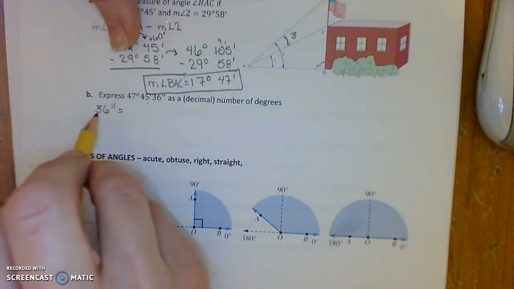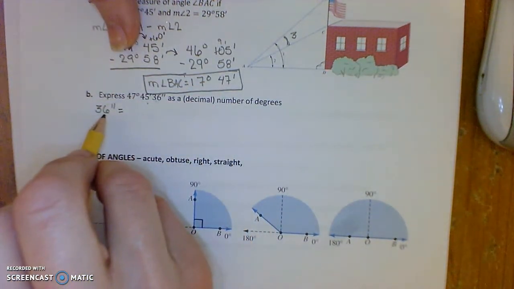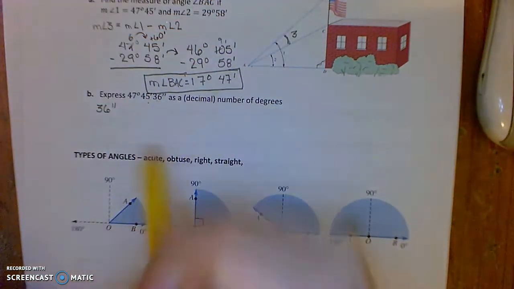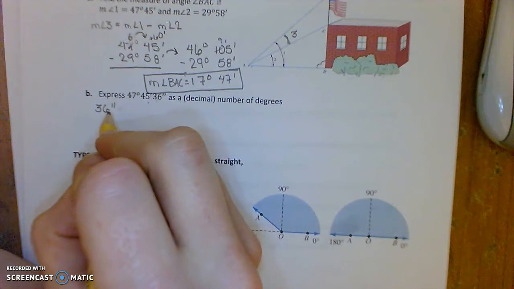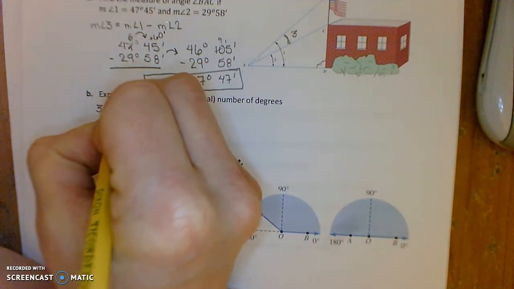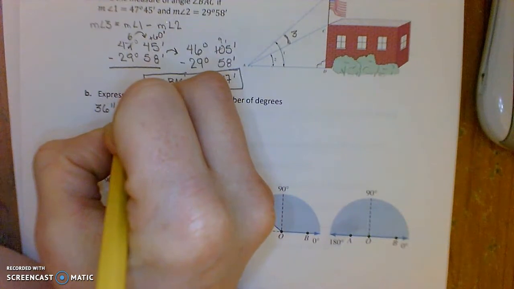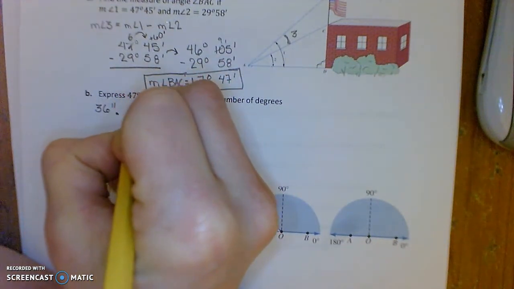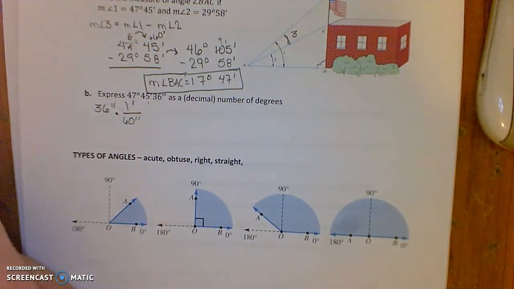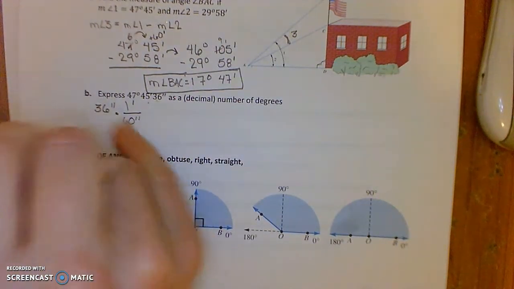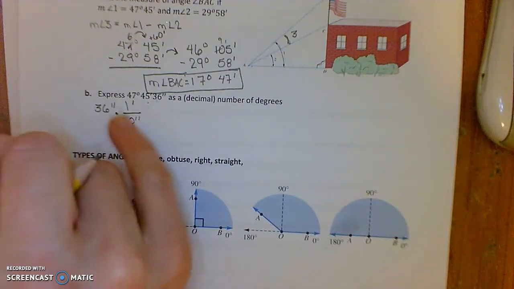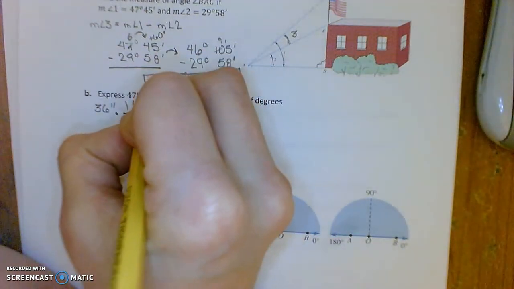Well, if I have a group of 60 seconds, that gives me 1 minute, right? So I can multiply by 1 minute for every 60 seconds, and the unit marker for seconds will go away and leave me with minutes.